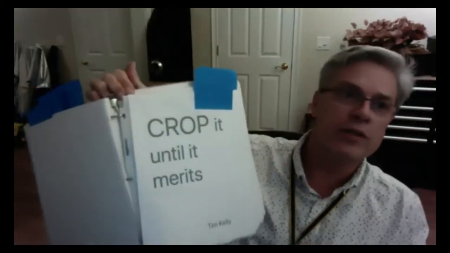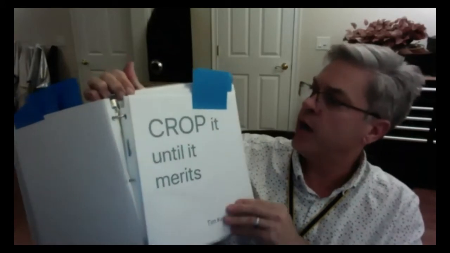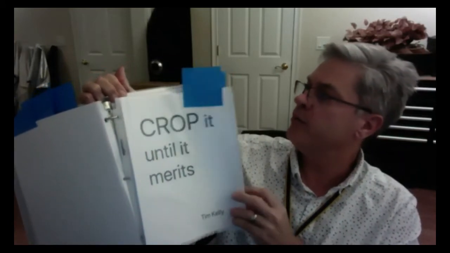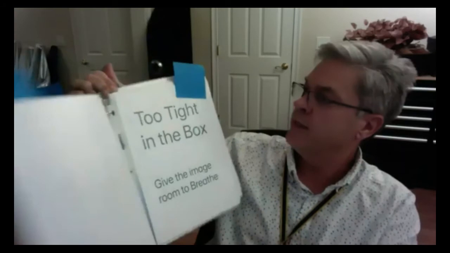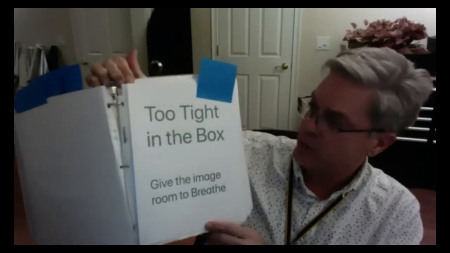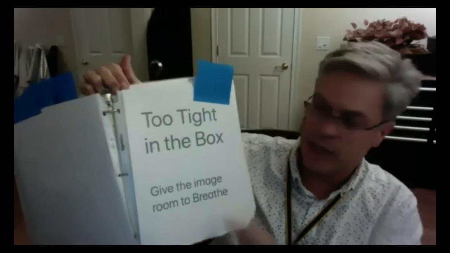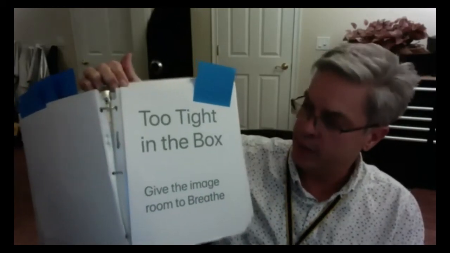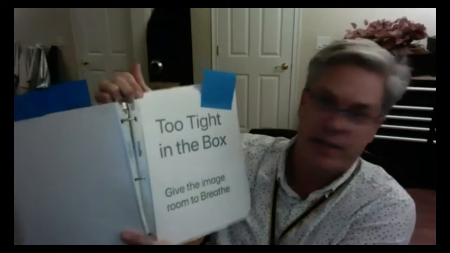Another thing we're going to talk about is cropping. You can do cropping and get your image better. And then sometimes we have cropped too much, and we call that too tight in the box. So sometimes we have to give the image room to breathe.